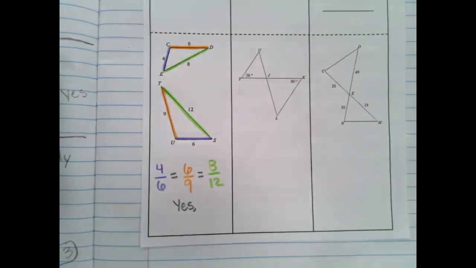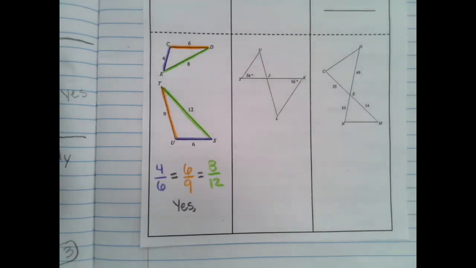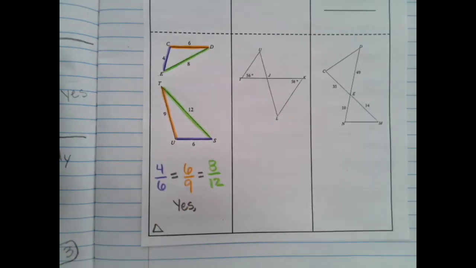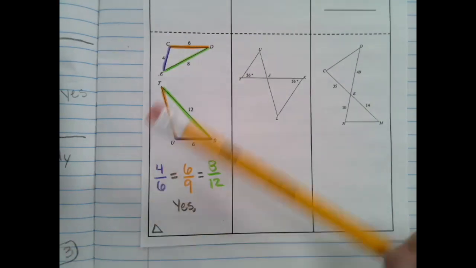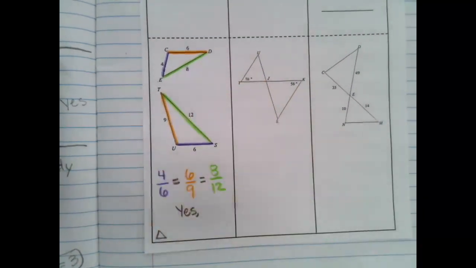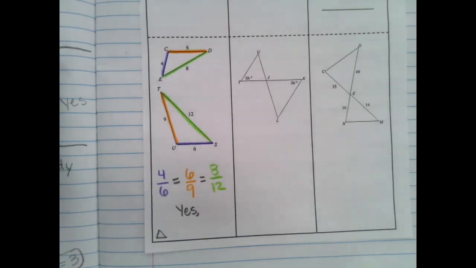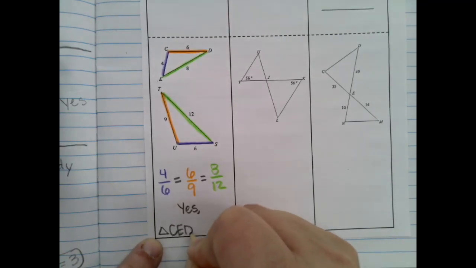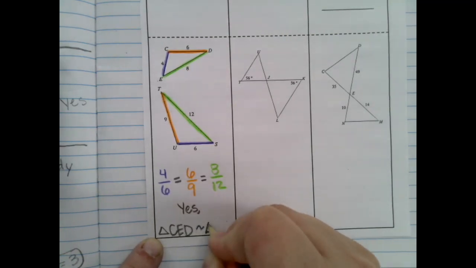And then let's write our similarity statement. Remember, a similarity statement, it matters our order. The first triangle, we can say it in any order we want. So triangle, how do we want to say this first one, this top one? CED or CDE? What did you say, Afra? CED is similar to triangle.